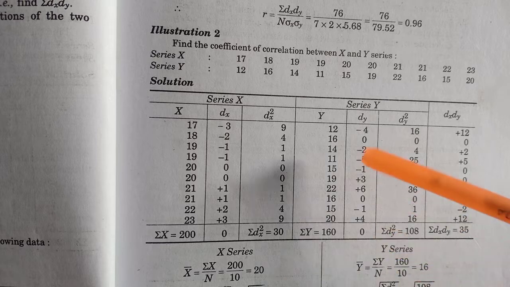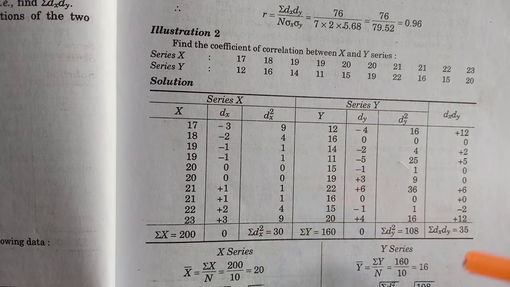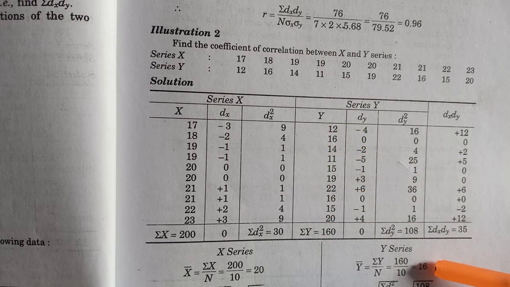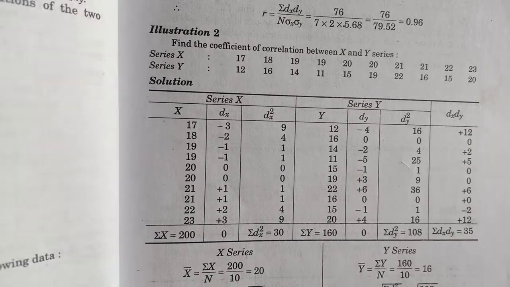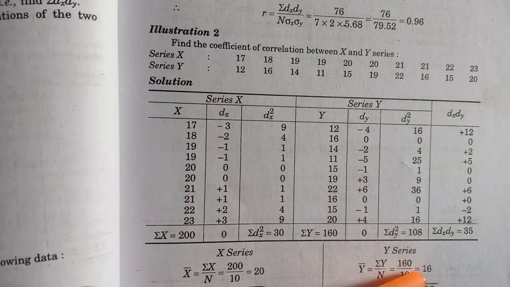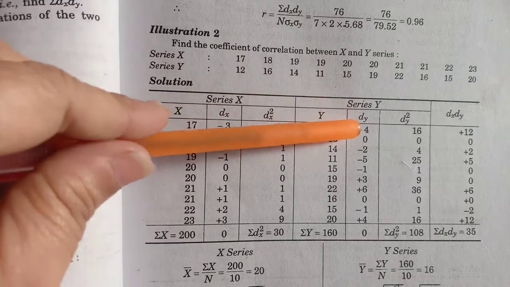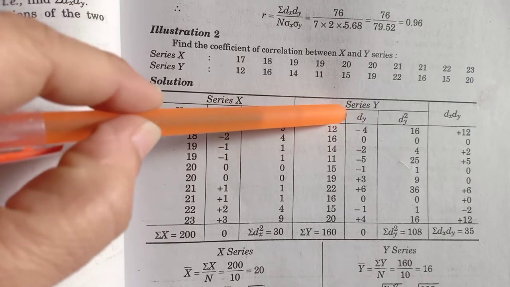How did we get this 10? Number of observations is 10. So that gives us the value of 16. Y bar is equal to 16. Now we calculate the dy column.